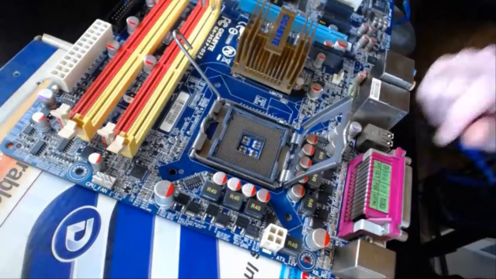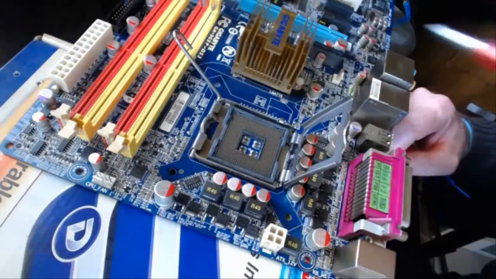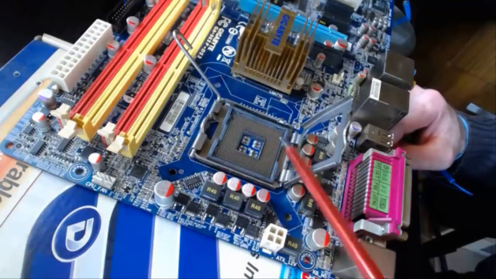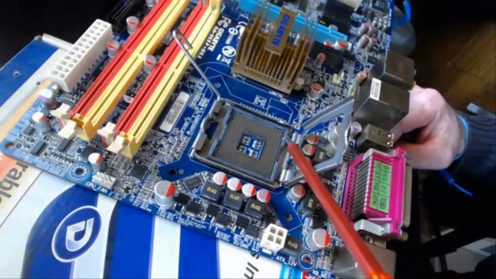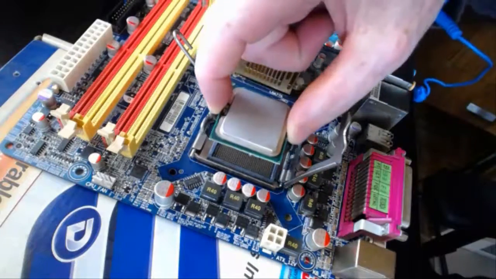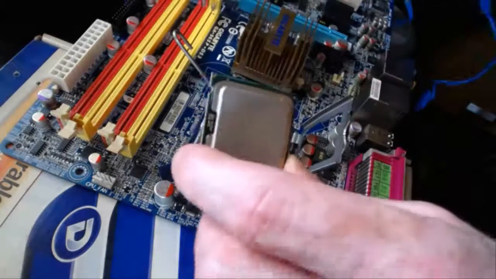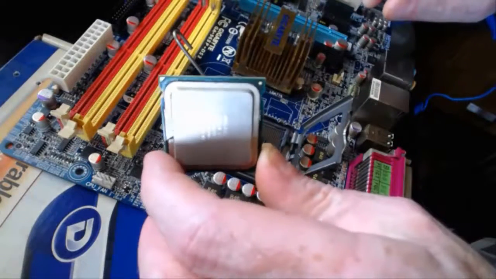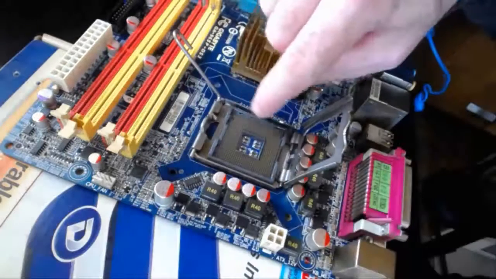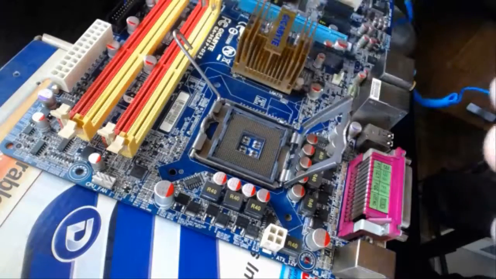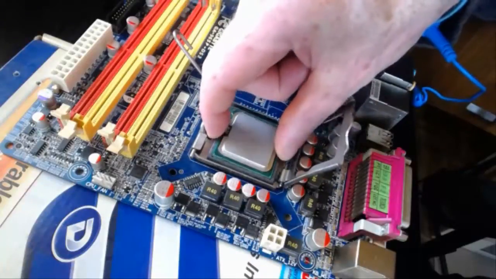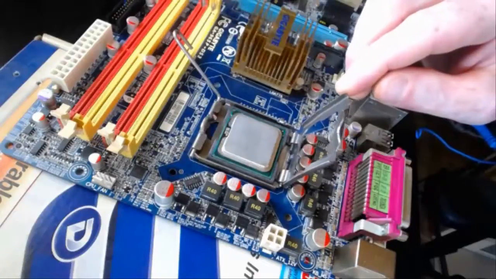Now you'll notice that there are two notches in the CPU array that correspond to those two notches in the CPU. So you take your CPU with the two notches matching up with those two notches in the array, and then just drop your CPU down like so.